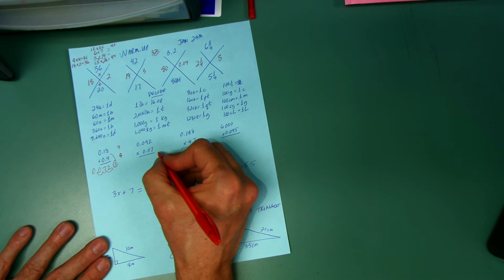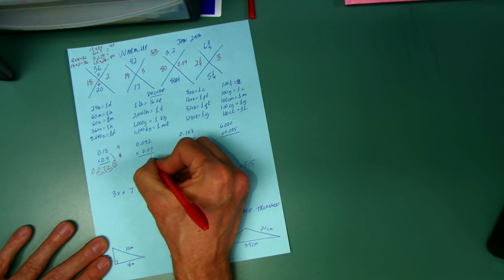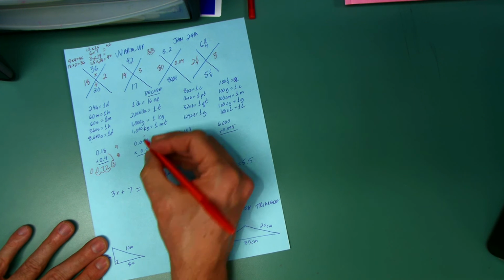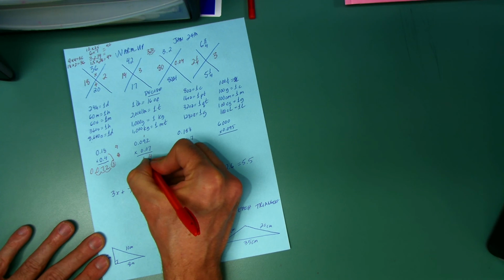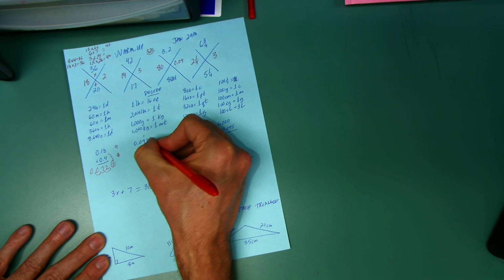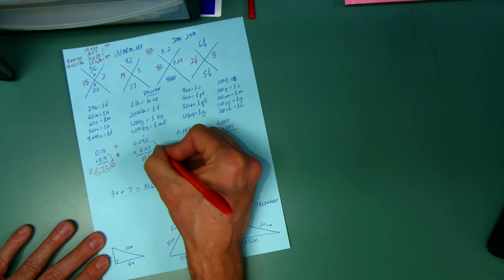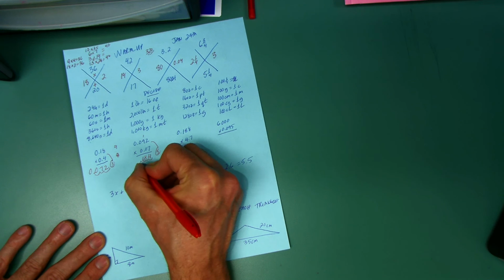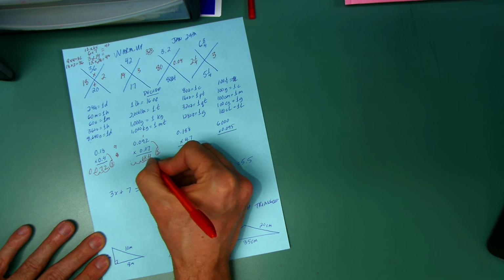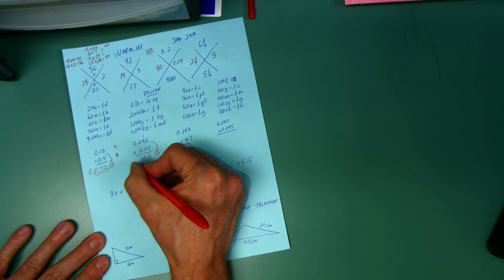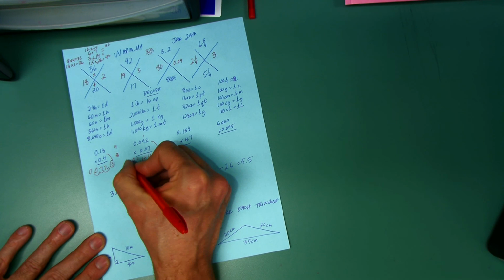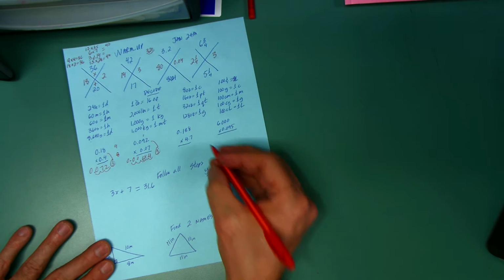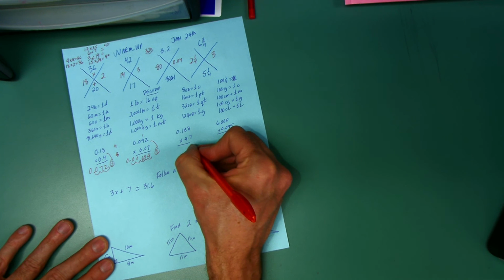Same idea here. Pretend there's no decimal. 7 times 2 is 14. Carry the 1. 7 times 3 is 63, plus 1, 64. But I had to go over 3 spots here, 2 spots there. That's a total of 5 spots. I have to go back in my answer 1, 2, 3, 4, 5. Fill in that egg carton. 0.00644.